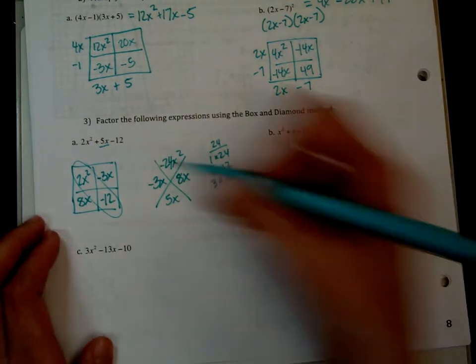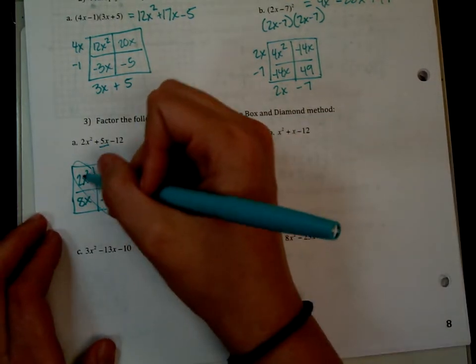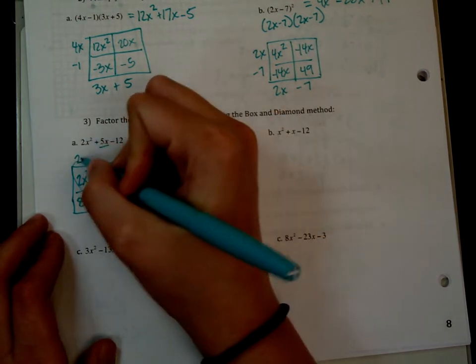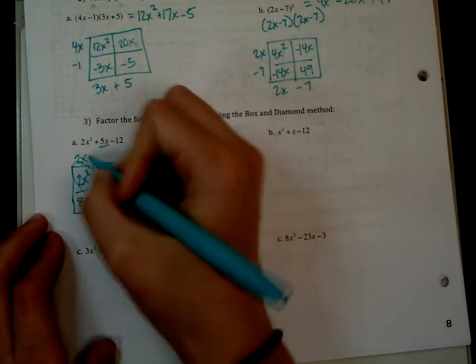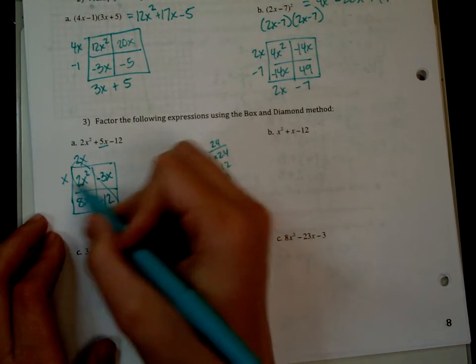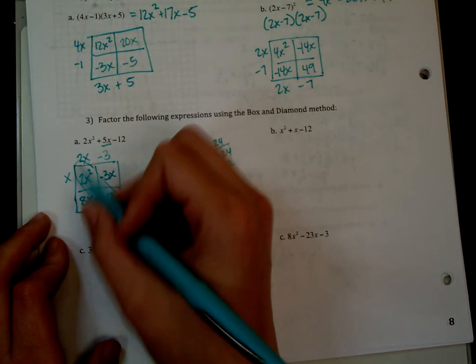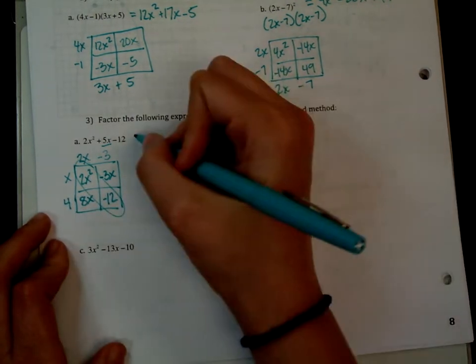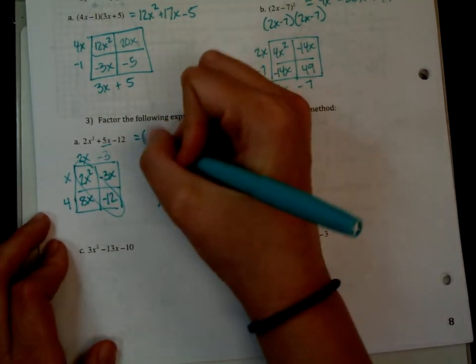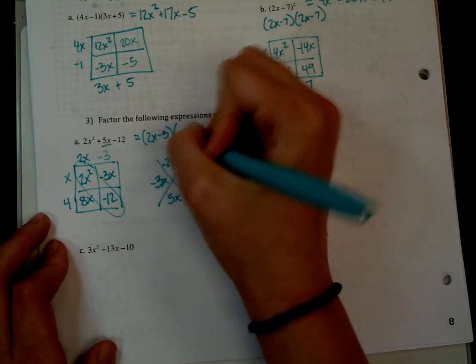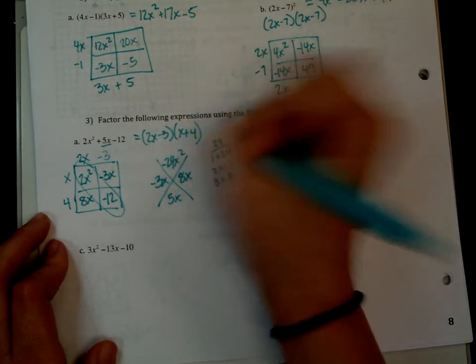Okay, now I can find common factors. A common factor of 2x squared and 8x is 2x. So that means this must just be x, which means that this must be negative 3. And over here we must have 4. So when we factor this, it equals 2x minus 3 times x plus 4.